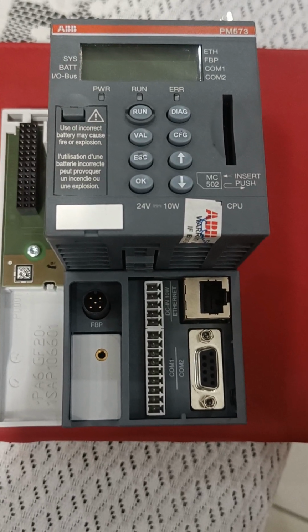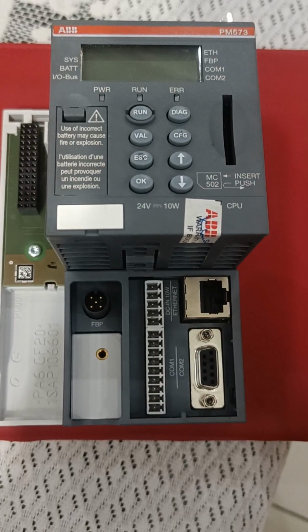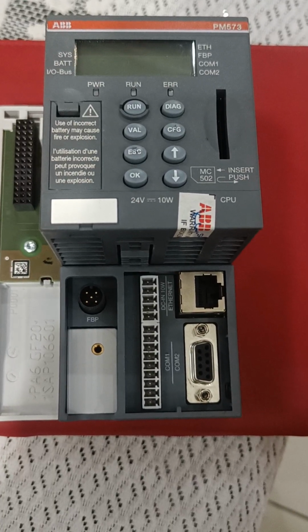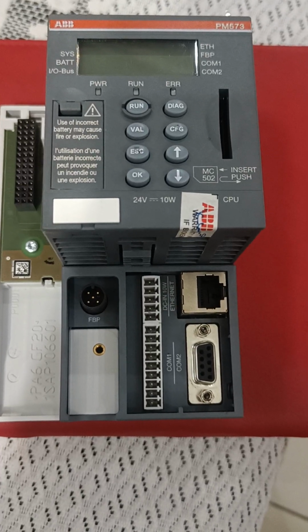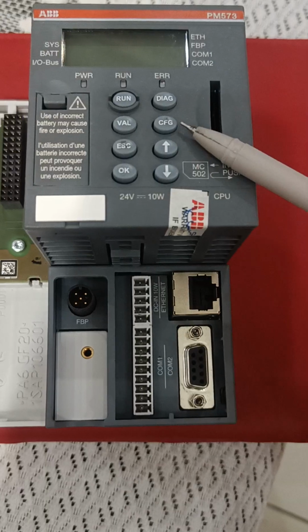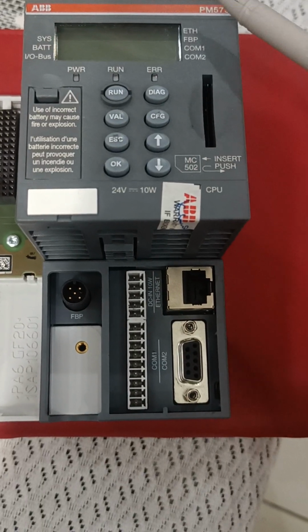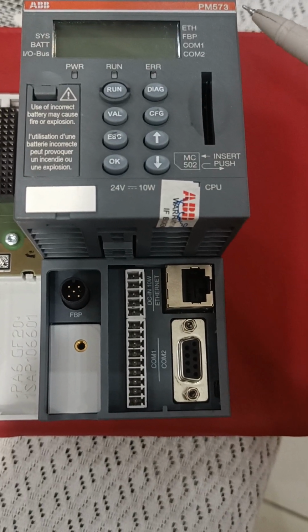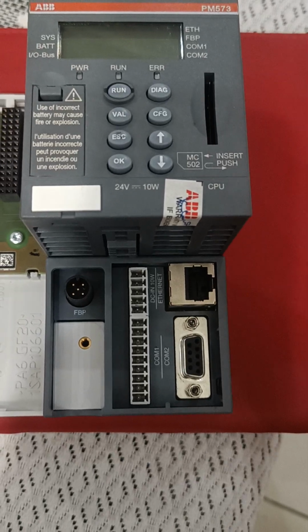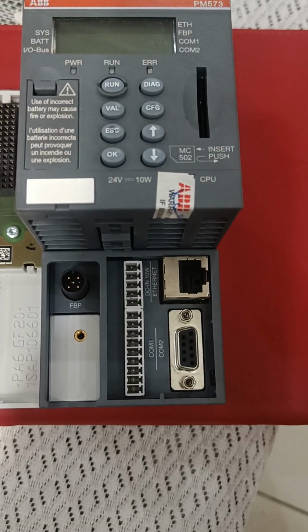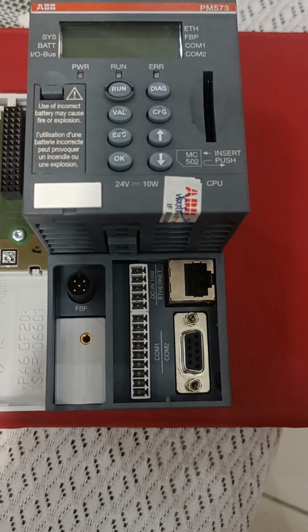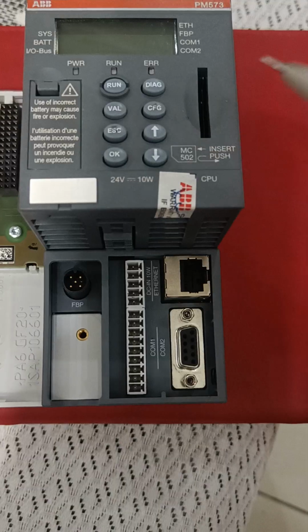Today I am going to explain the basic things of the PM573 ETH PLC. As general information, we should know the product code for this PLC: PM573 ETH is 1SAP 130300R0271. This is the product code for this PLC.